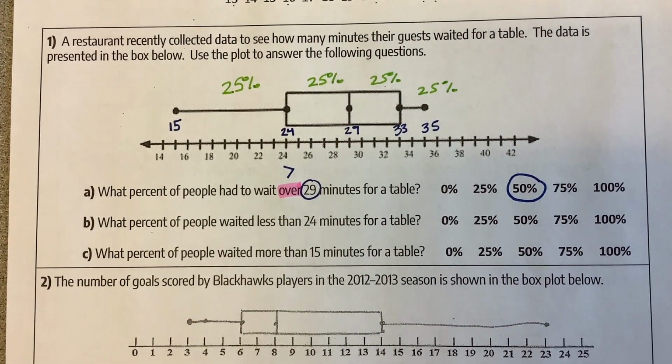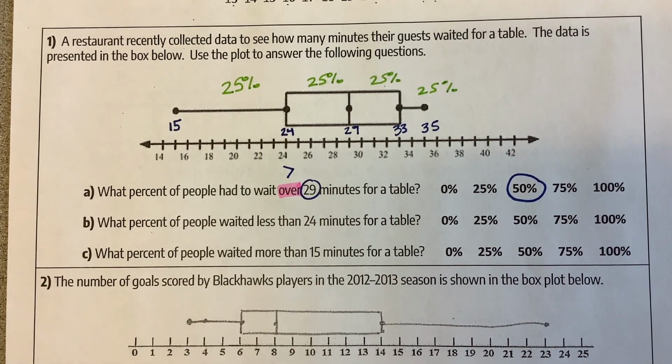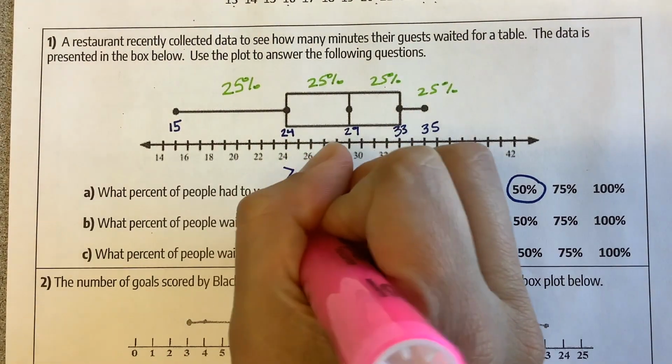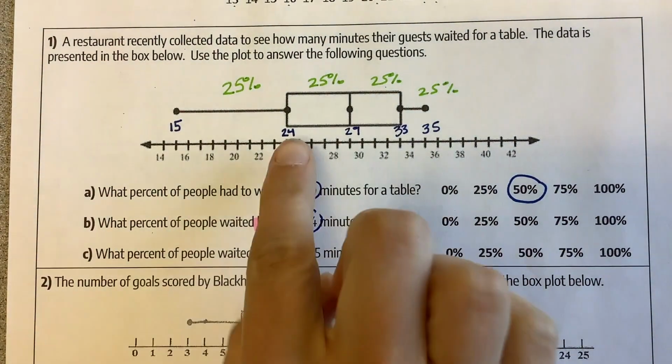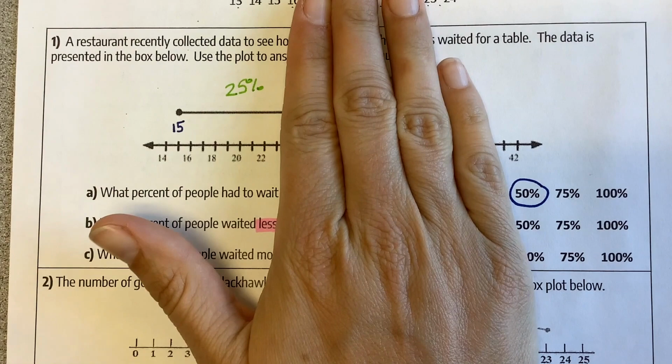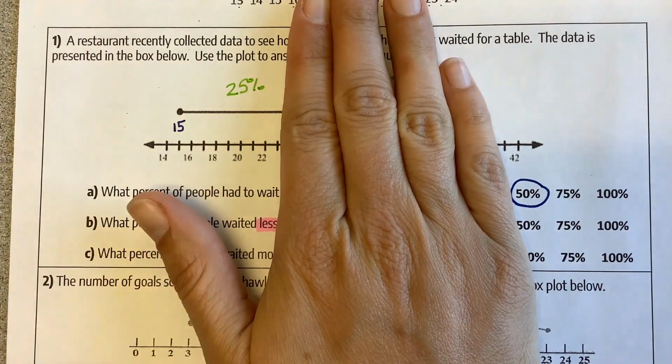Next one says, what percent of people waited less than 24 minutes? So our keyword here is less than 24. So I'm finding 24, which is right here. We want less than that. Well, what percent is less than that? 25%.